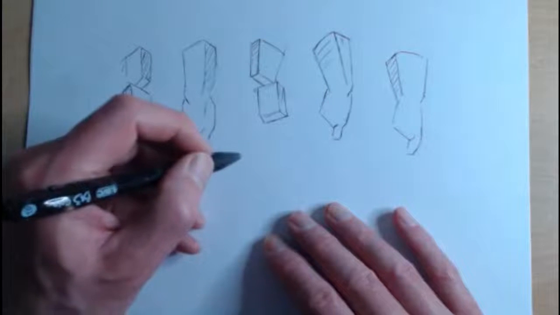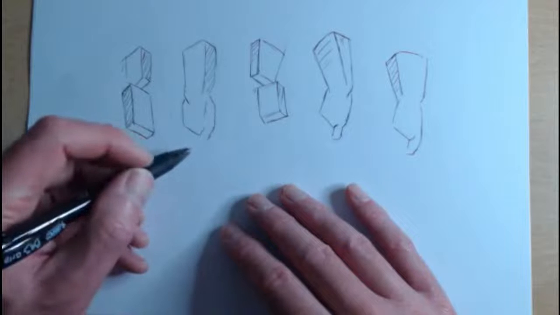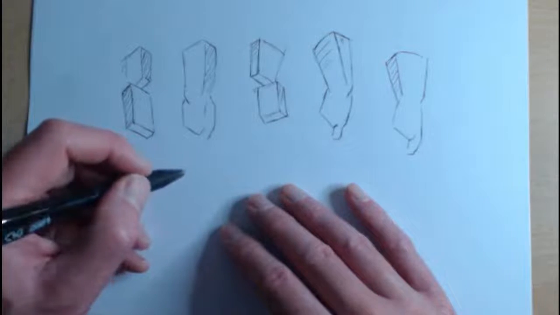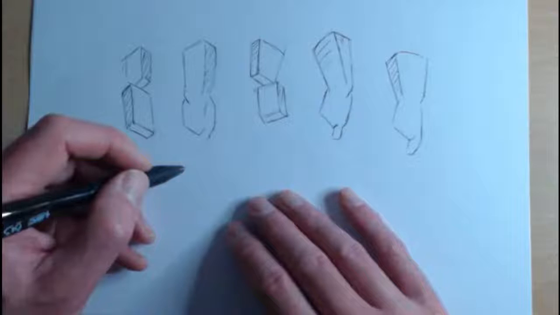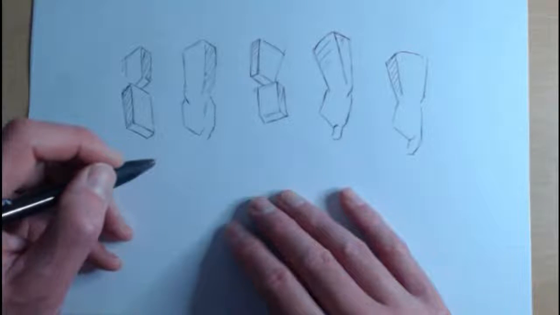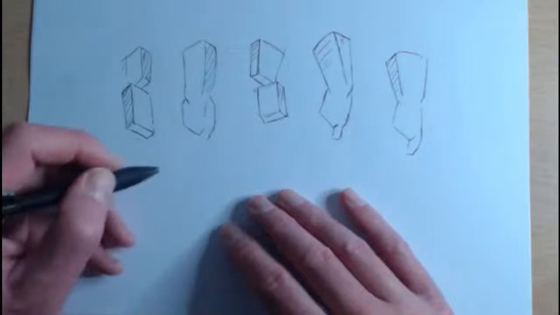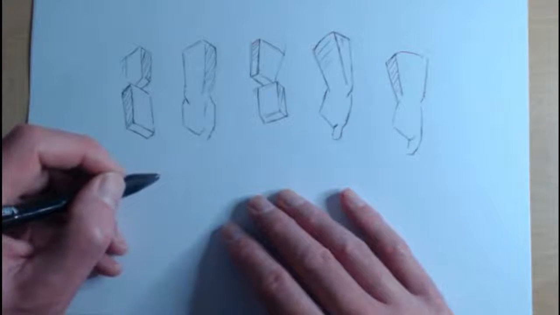The thing about doing this though is when you draw in these studies, it's my interpretation, which means I'm going to leave out even less. I can't copy every single stroke because that wouldn't be my drawing then. So I'm trying to get the essence of what he's doing.